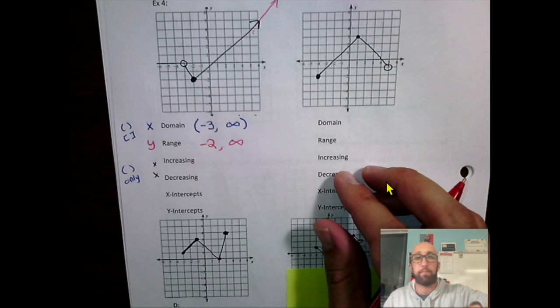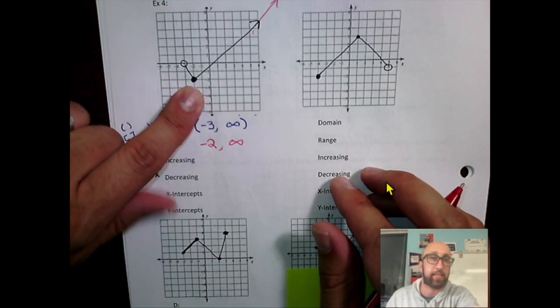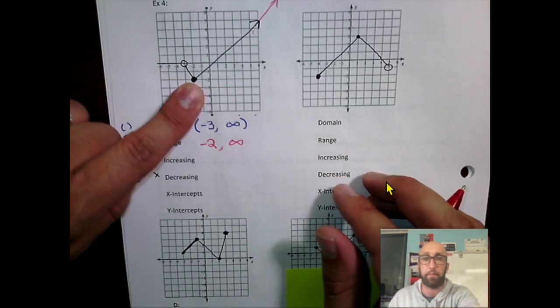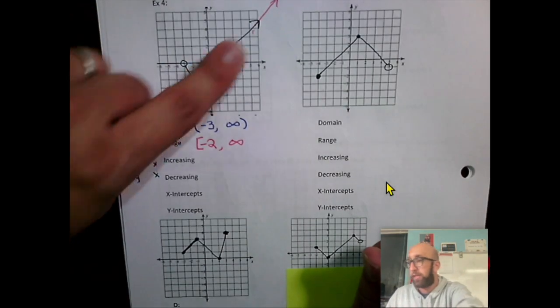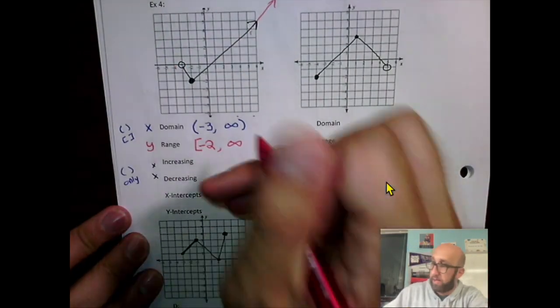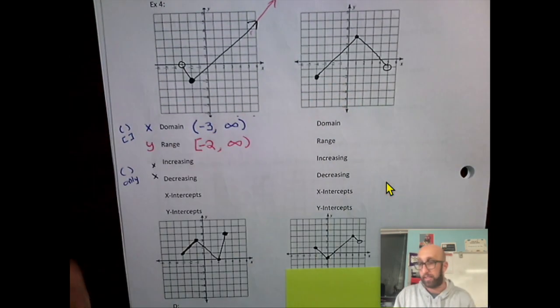After I got my numbers, it's time to move on to brackets versus parentheses. Since we have a filled in circle, I need to start with a bracket. Since we finish with an arrow, that is going to be a parentheses. So that's domain and range one more time.